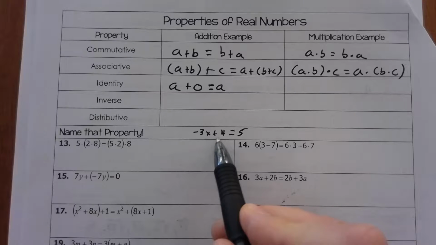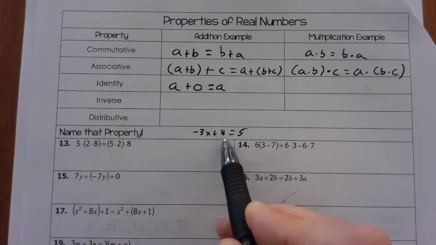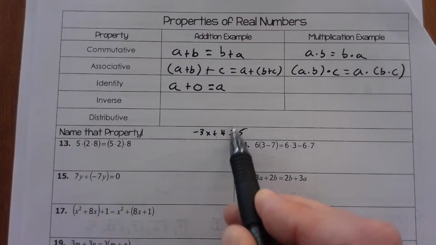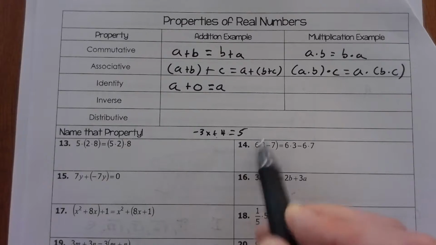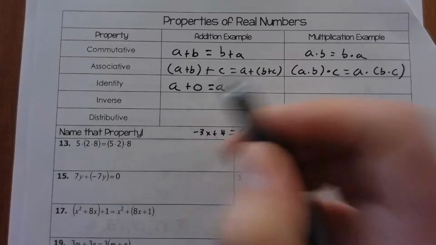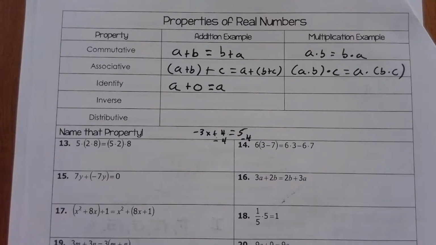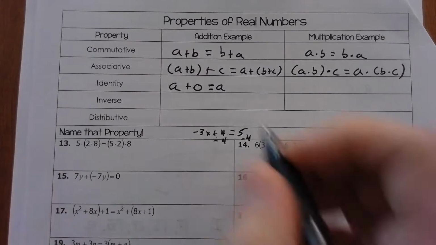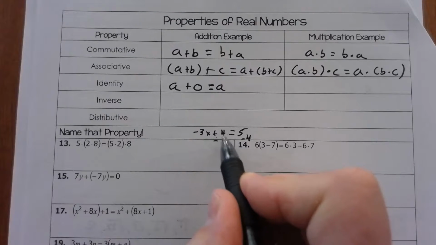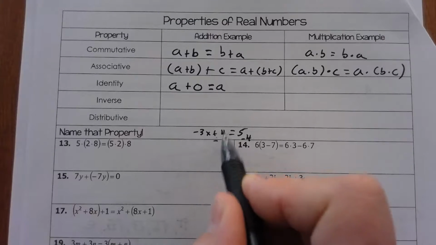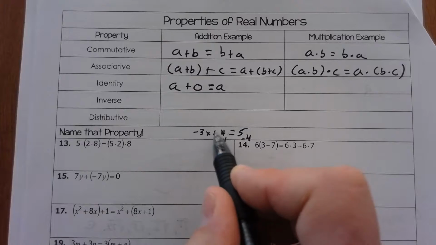That's why I can add negative 4 to both sides and get this negative 4 over here, okay? That's your identity property working, because it's saying I'm the same thing. I've added negative 4: negative 3x plus 4 minus 4, that's negative 3x plus 0.